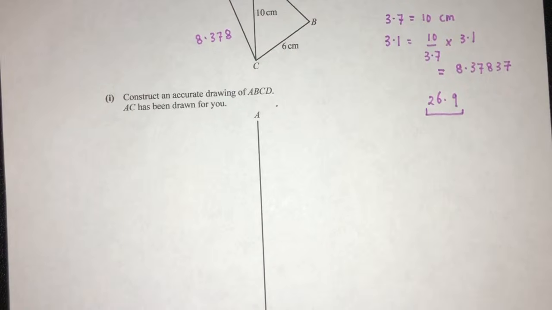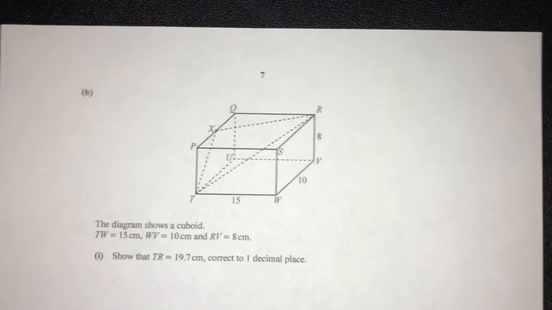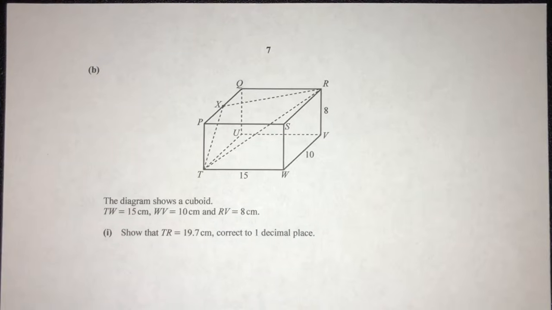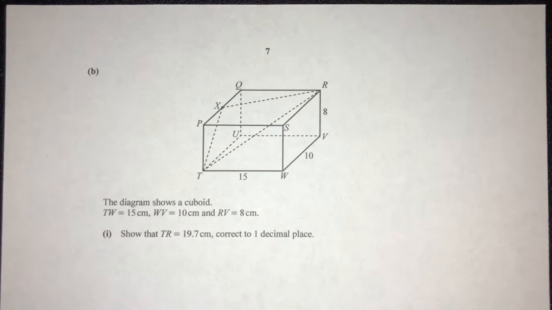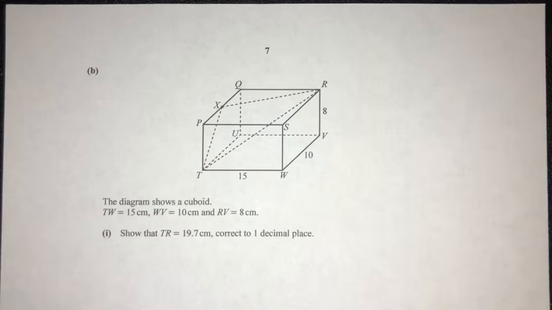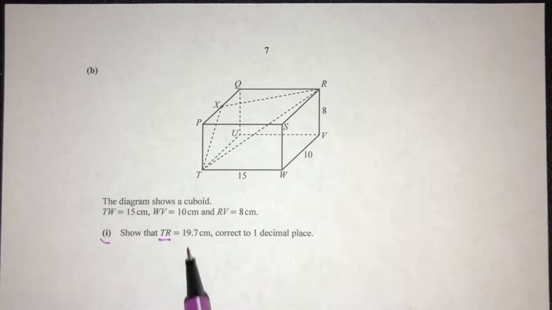Okay, so now let's move on to question part B. So let's see, what do we have here? The diagram shows a cuboid. TW is 15 right here, and this is 10, this is 8. Now part 1, we have to show the length of TR. TR is this one, so pretty easy. Before we find TR, we can find TV.